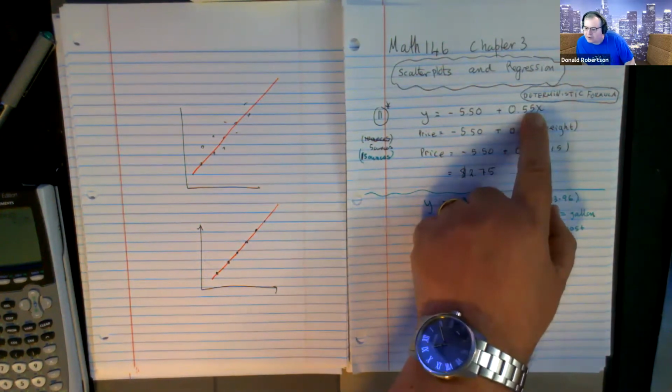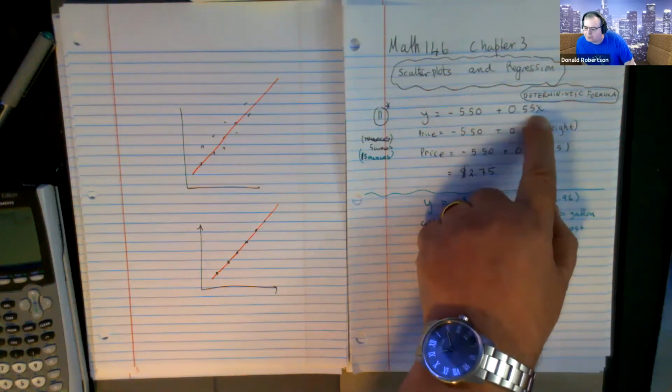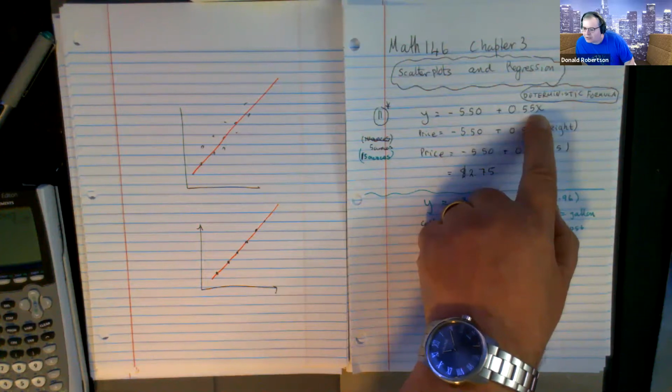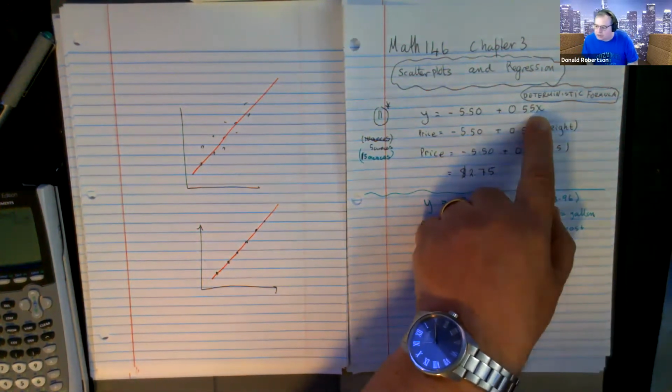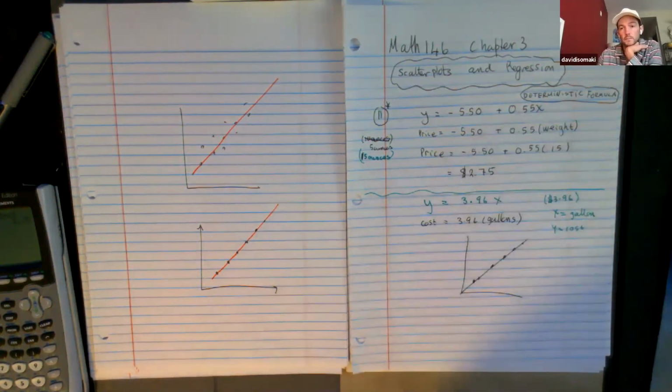What would the 0.55 here in the salad story represent? For 1 more ounce of salad, you will pay what? So for every extra ounce of salad, you will pay what? 55 cents. Does that kind of make sense?